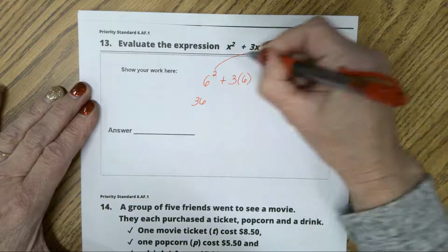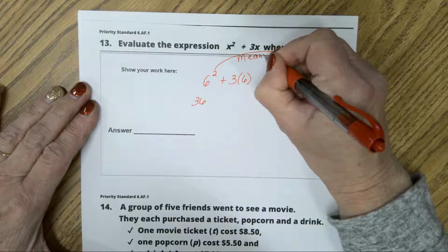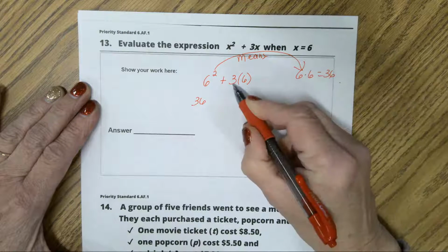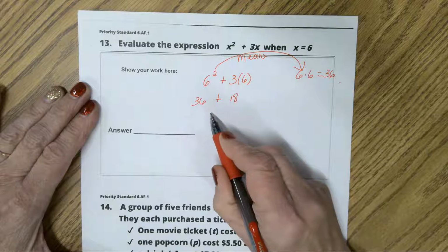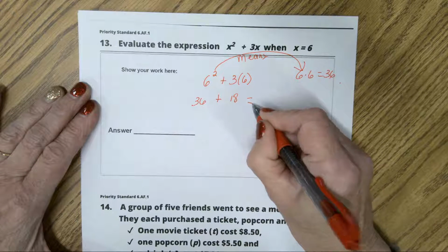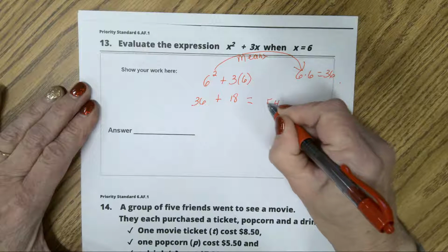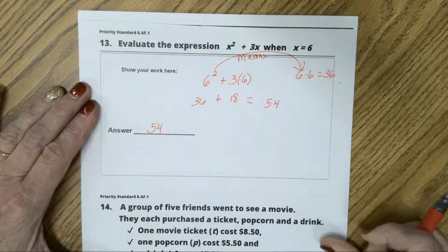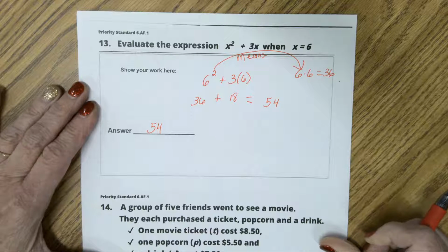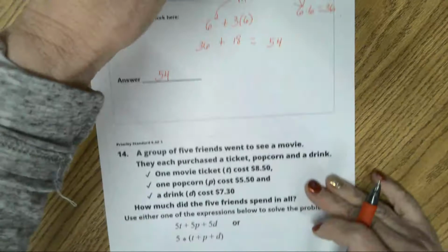What does 6 squared mean? It means this. 3 times 6, that's 18. 36 plus 18 will give you, carry you one, 54. So the answer to this problem is 54. All right, now let's go on to number 14. That wasn't so hard. Number 14.